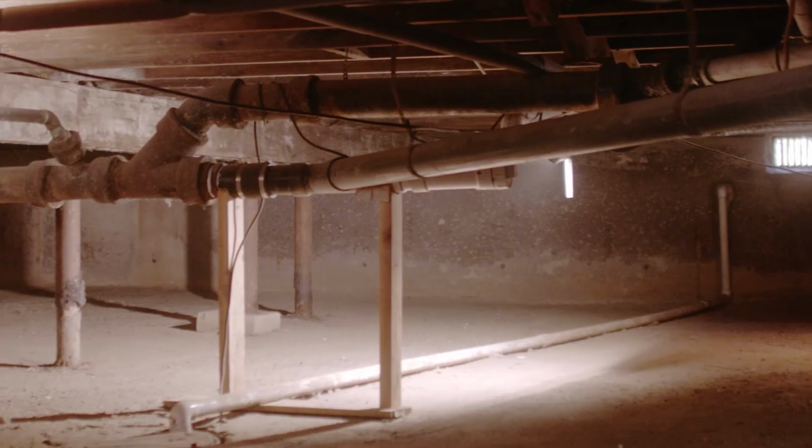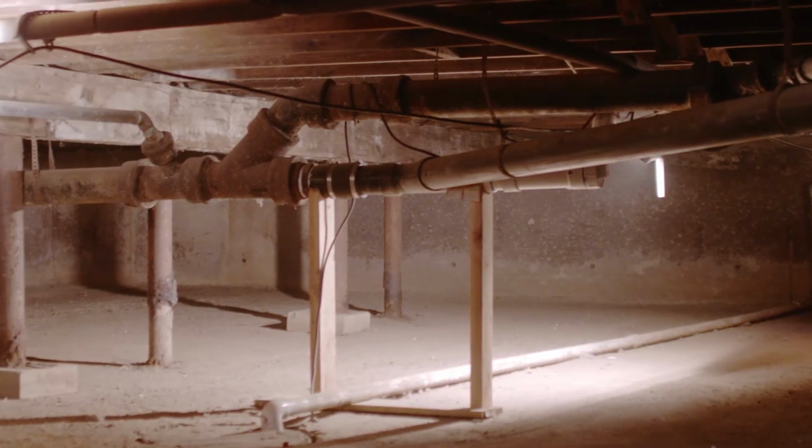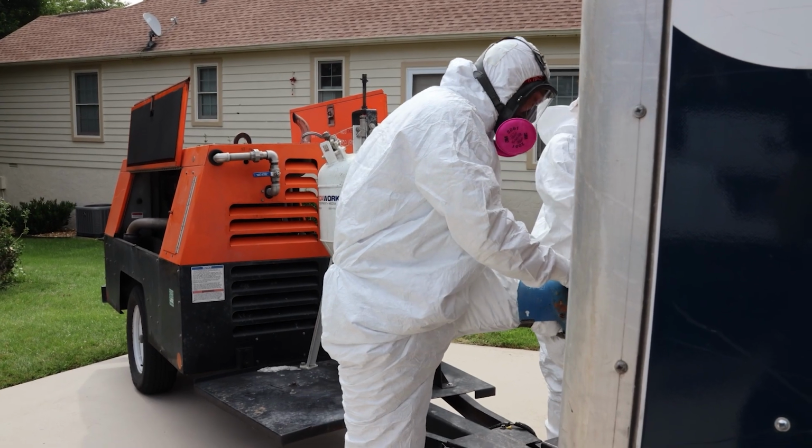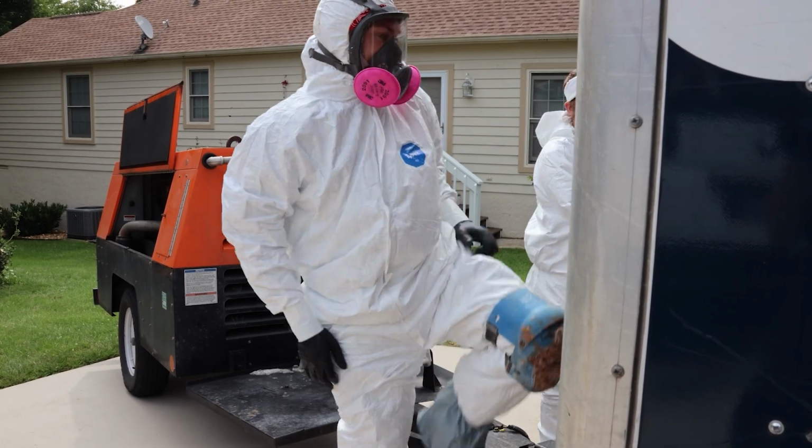We actually have over 4,000 different types of mold here in East Tennessee. What I tell customers is that no matter what type of mold that it is, it should not be growing in your crawl space because it can cause all sorts of other problems for you. We do treat the mold, so we want to actually remove the mold by the root.